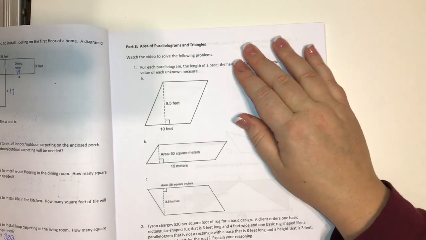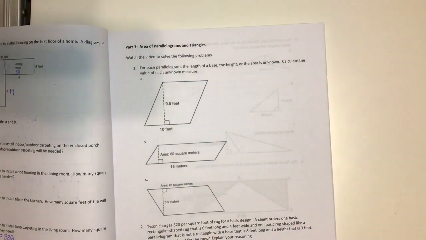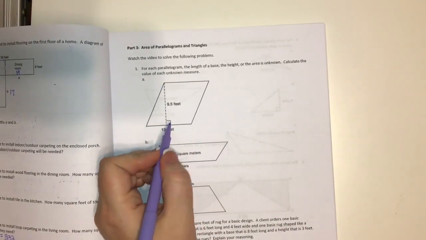We did some practice problems with squares and rectangles. Now we're going to do some with parallelograms and triangles. And again, we're just using formulas, so it's pretty straightforward. It says calculate the unknown value, either the base, the height, or the area. So it looks like I have my base and my height here.